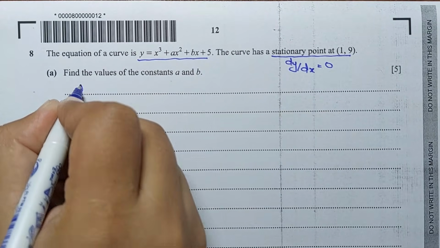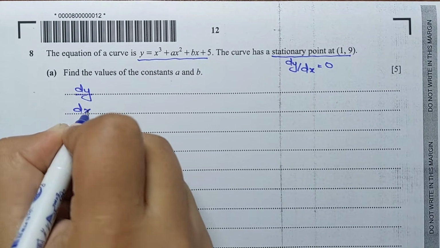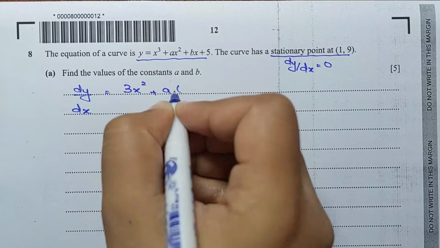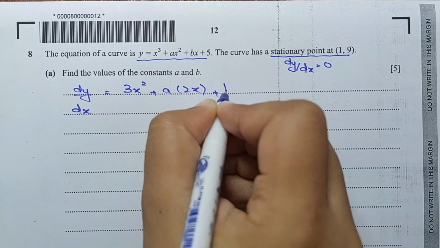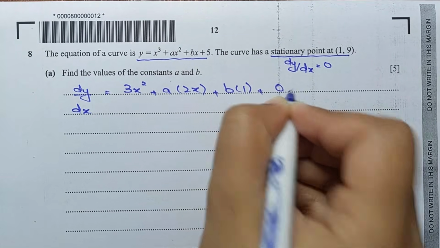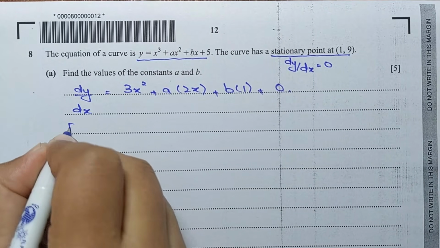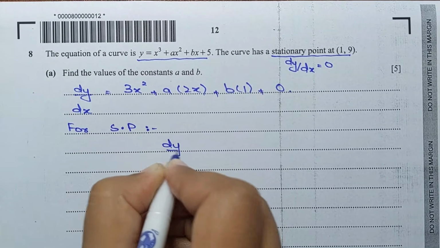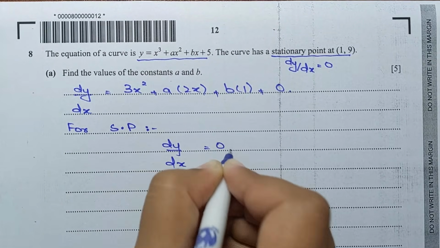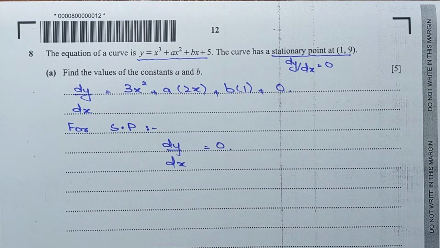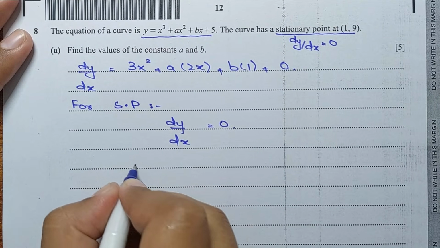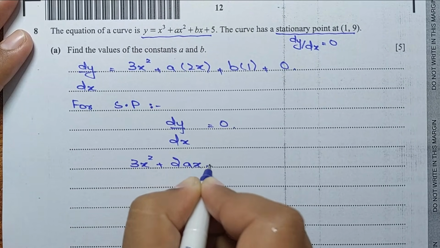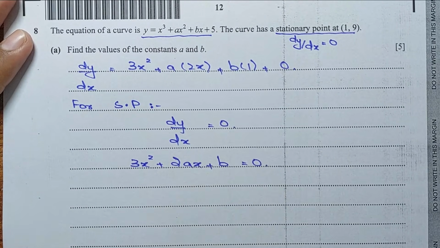Okay, so we have given y, find dy over dx. The derivative of x cubed is 3x squared, plus a times x squared derivative is 2x, plus b, x derivative is 1, and 5 derivative is 0. Now for the stationary point we need to put the first derivative equal to 0. dy over dx equals 0. So 3x squared plus 2ax plus b equals 0.